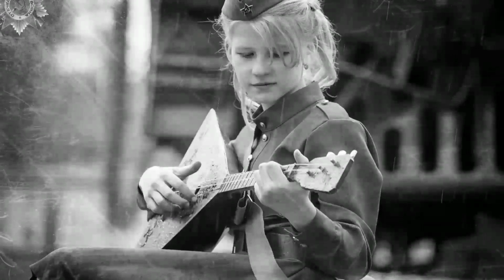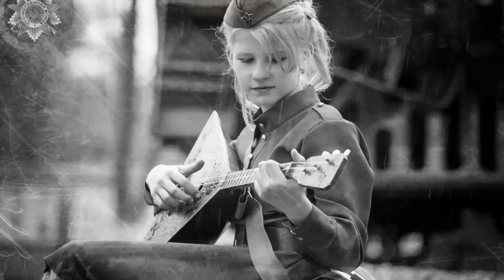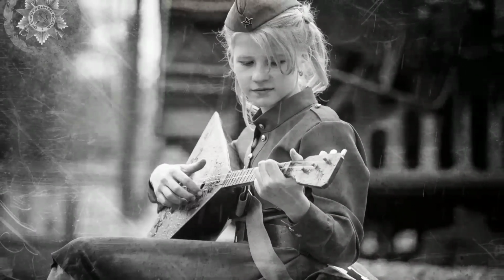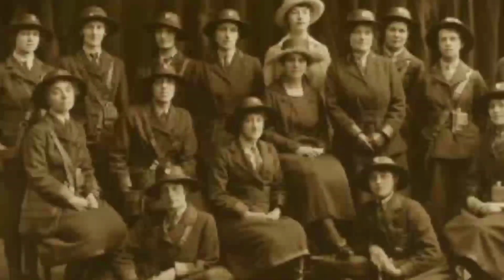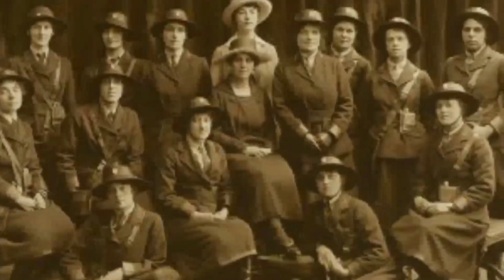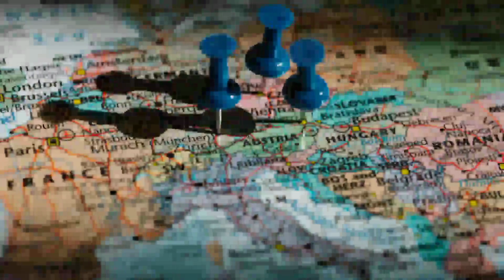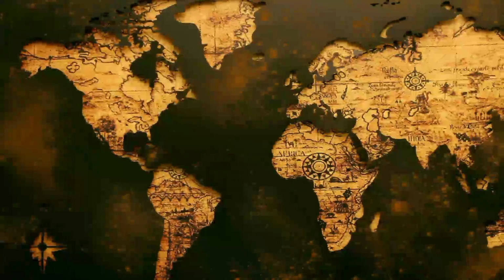The war had profound social, political, and cultural consequences. It shattered the notion of progress and brought disillusionment to many. It also paved the way for important social changes, such as women's suffrage and the rise of independence movements in colonies across the world. World War I was not confined to Europe alone. It had a truly global impact.